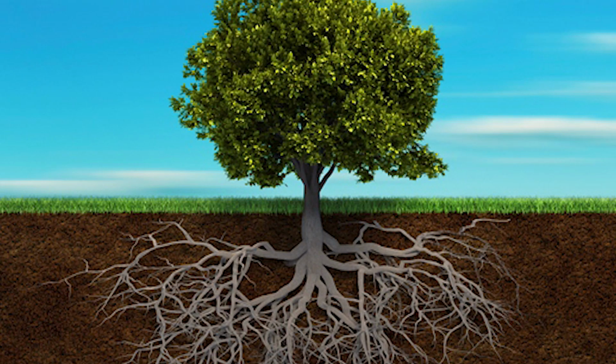What is root? Root is the underground part of the main axis of the plant. It lies below the ground. It is positively geotropic. The root lies below the surface of the soil.